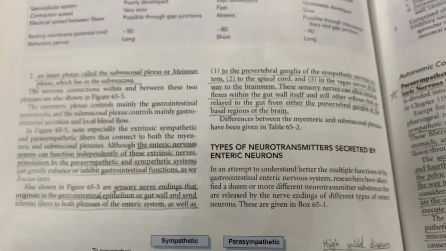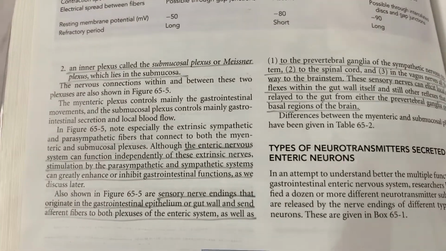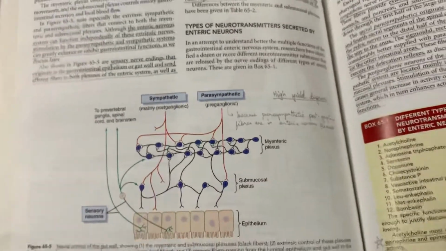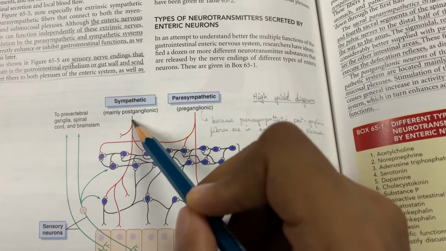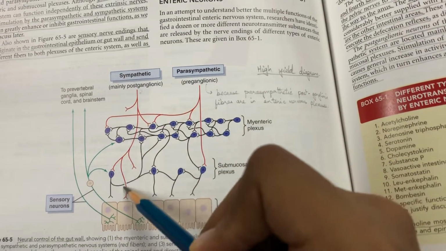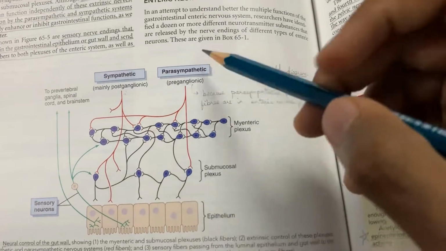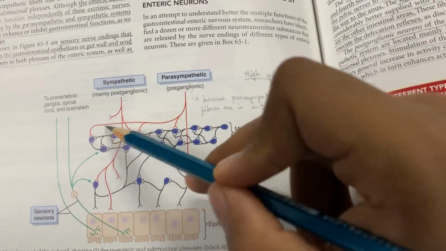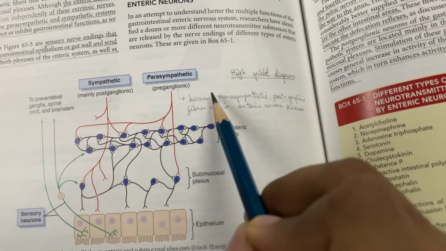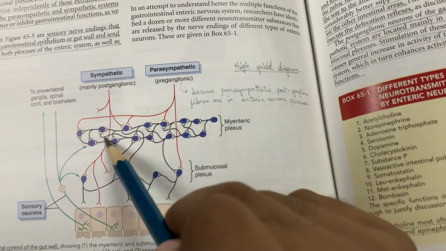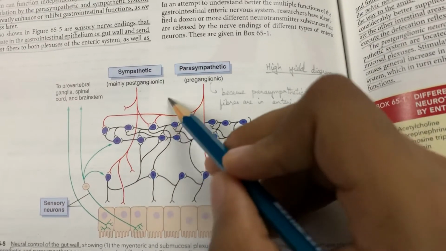So the nervous connections connect both these nerve plexuses. Okay. So as you can see from this very high yield diagram, your sympathetic post-ganglionic nerves, the red fibers, innervate all these structures, both the myenteric plexus and the Meissner's plexus. Okay, and the parasympathetic also innervate. The parasympathetic fibers that innervate them are preganglionic, because the postganglionic fibers are a part of the enteric nervous plexuses. Okay, so like this they innervate.